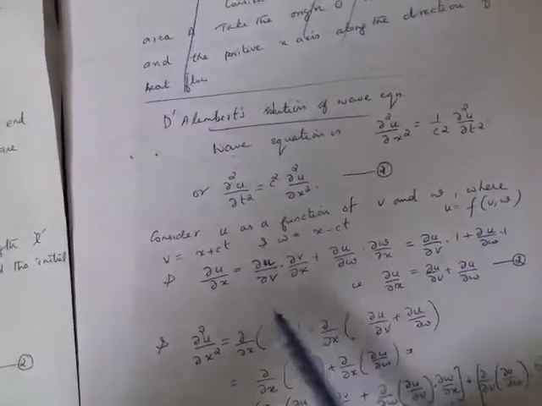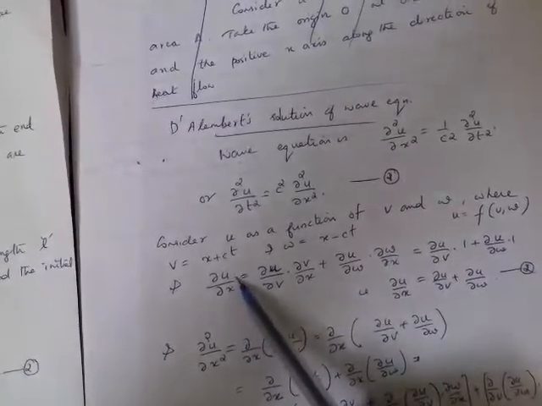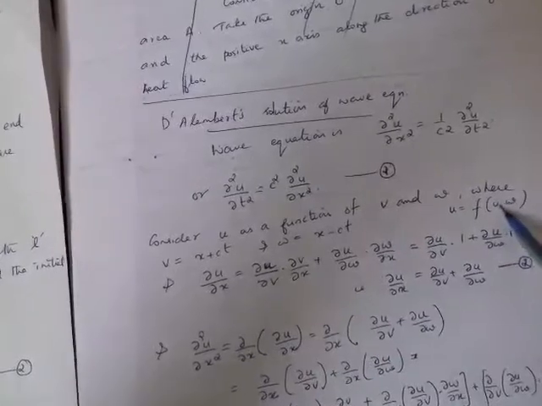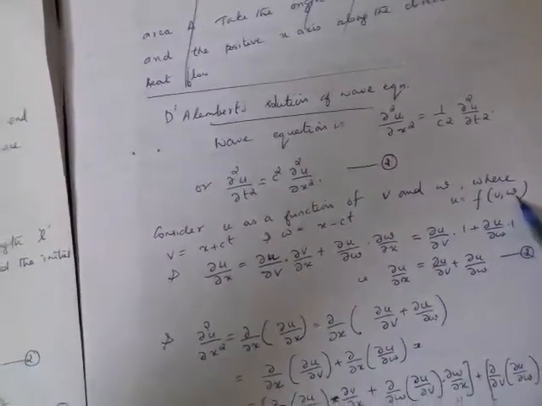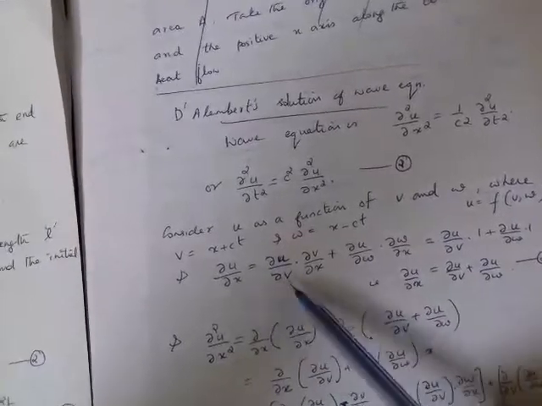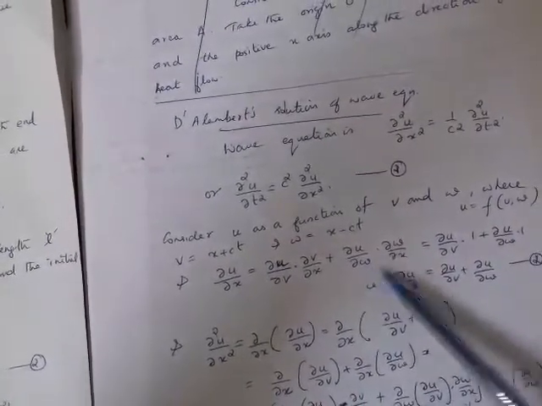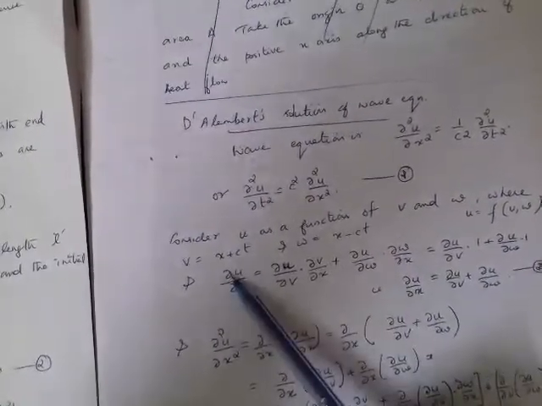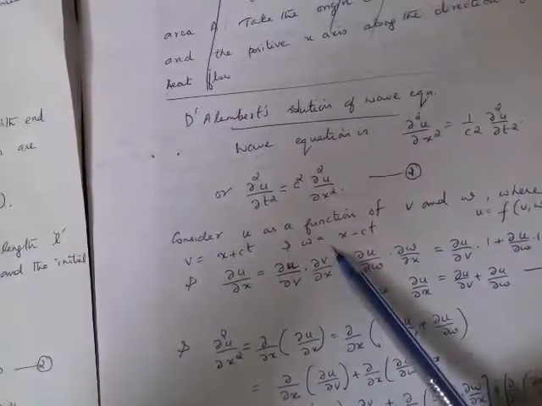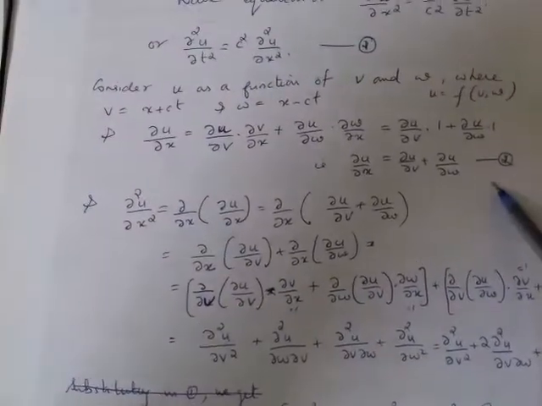Okay. So by chain rule, what is ∂u/∂x? u is related to v and w, where v and w are functions of x and t. So ∂u/∂x is ∂u/∂v into ∂v/∂x plus ∂u/∂w into ∂w/∂x. And ∂v/∂x is 1, ∂w/∂x is 1. So it is ∂u/∂v plus ∂u/∂w. Let it be equation number 2.